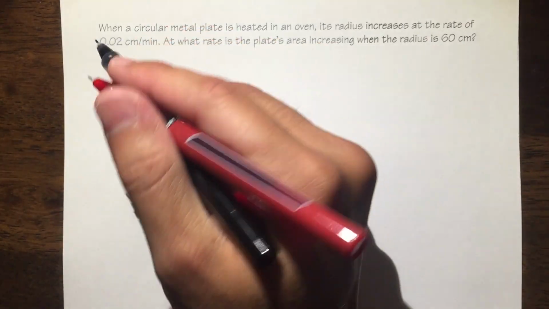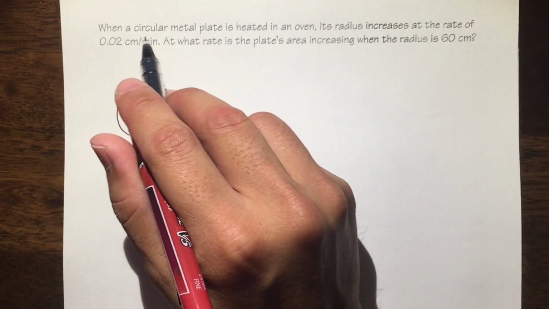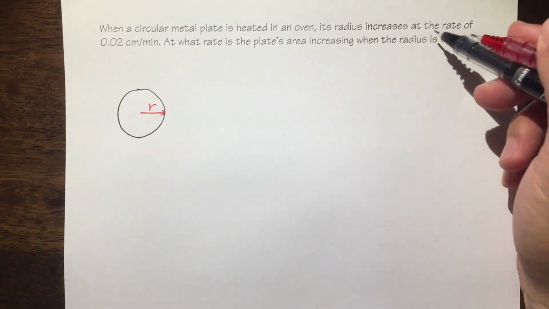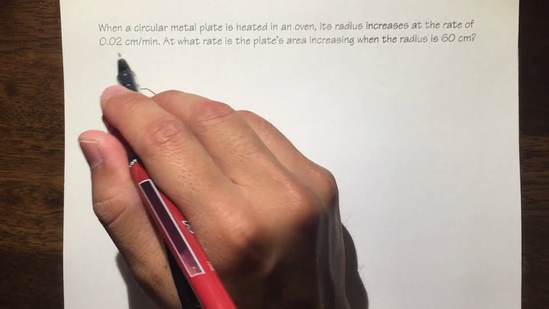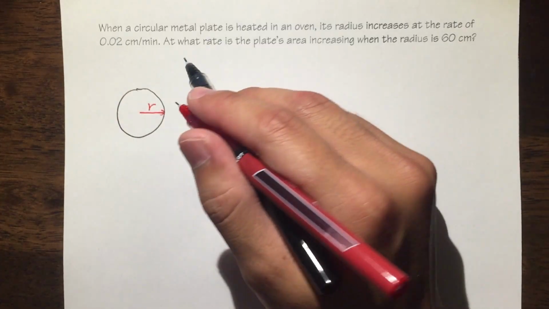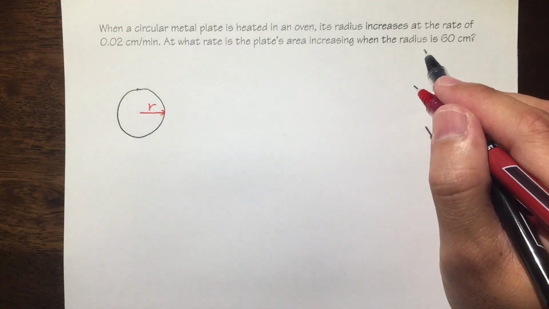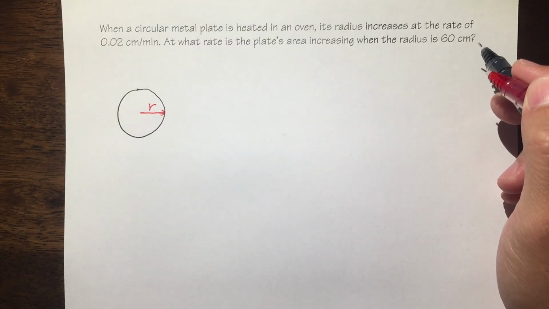This is the first one that we have. Right here it says, when a circular metal plate is heated in an oven, its radius increases at the rate of 0.02 centimeter per minute. We would like to know at what rate is the plate's area increasing when the radius is 60 centimeters.